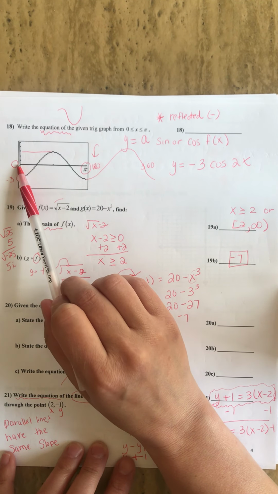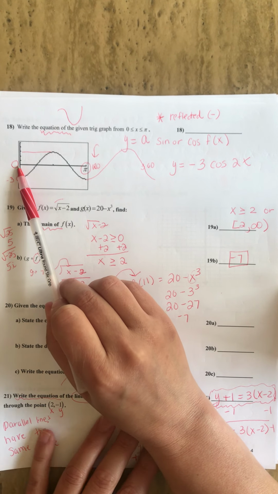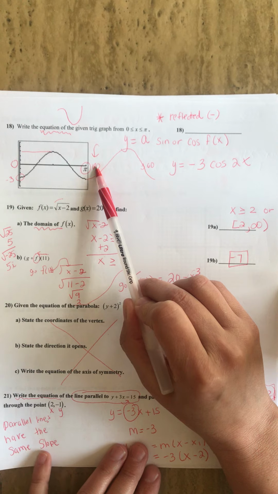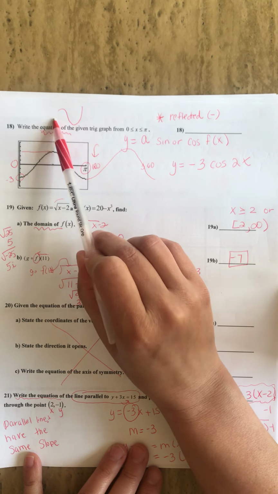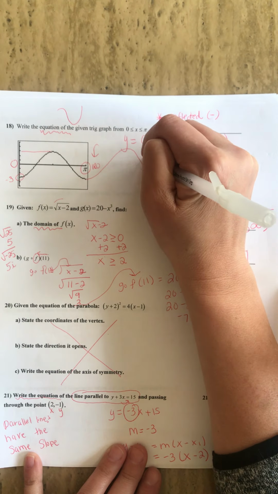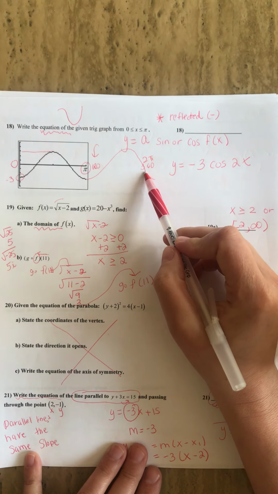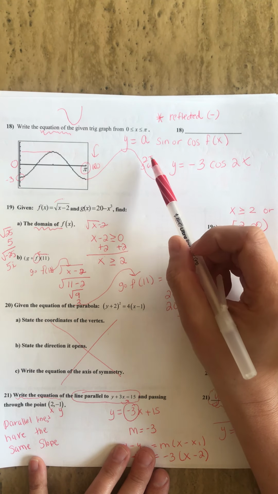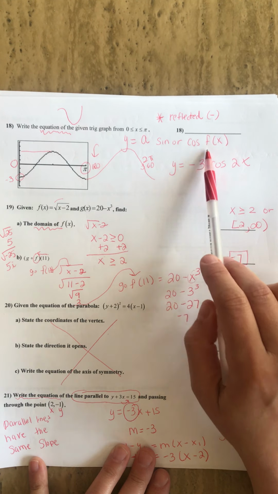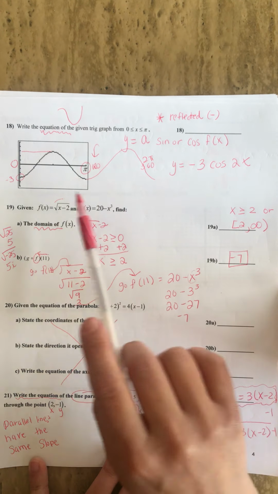If you pay close attention to the x values right here, this is going from 0 to pi radians, which is 180. And you guys have to realize when you write an equation, you're going from 0 to 2 pi, which is 360. Okay, so just keep that in mind. A lot of kids get that wrong because they only say that there's one frequency.